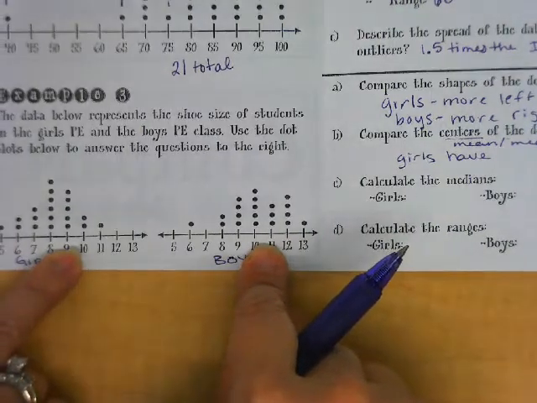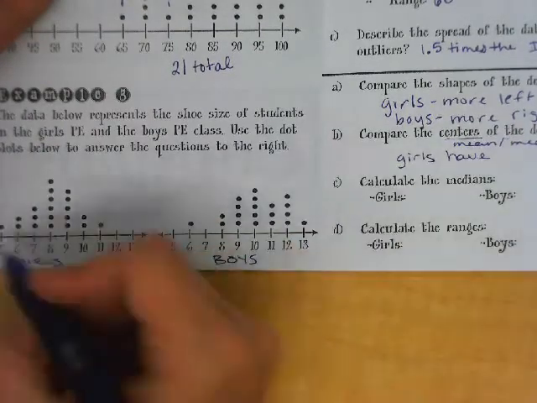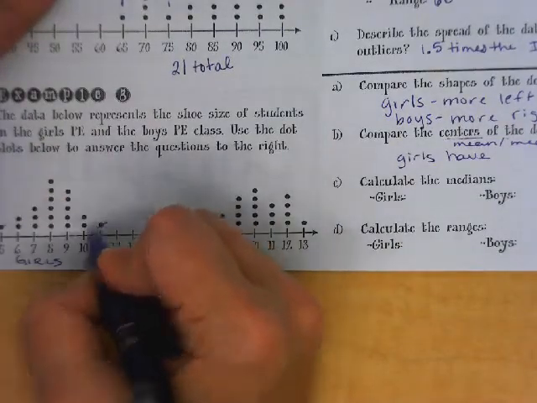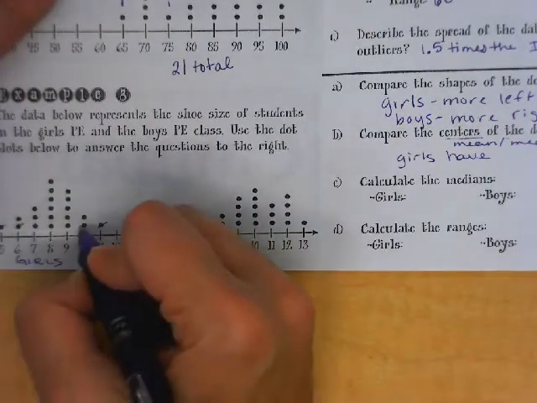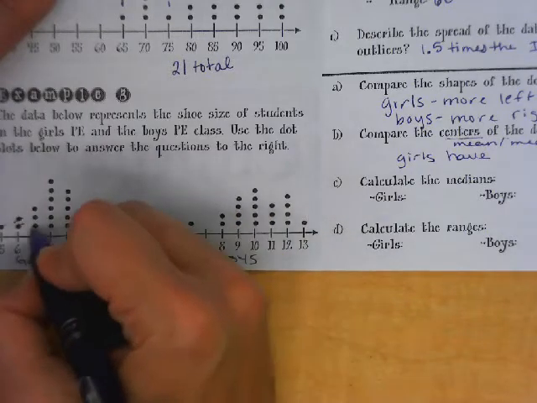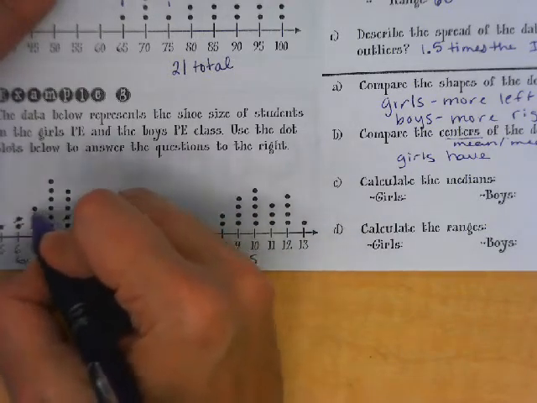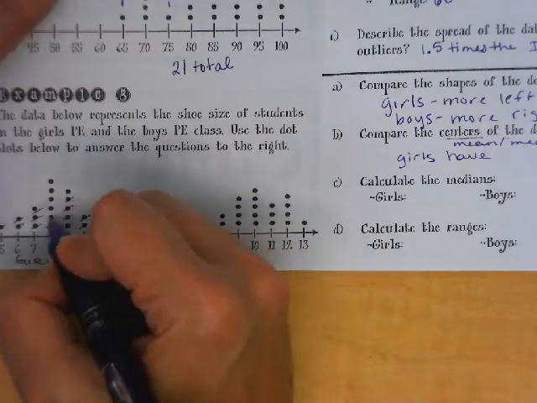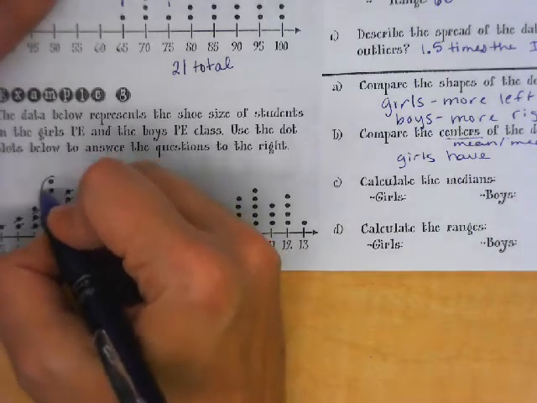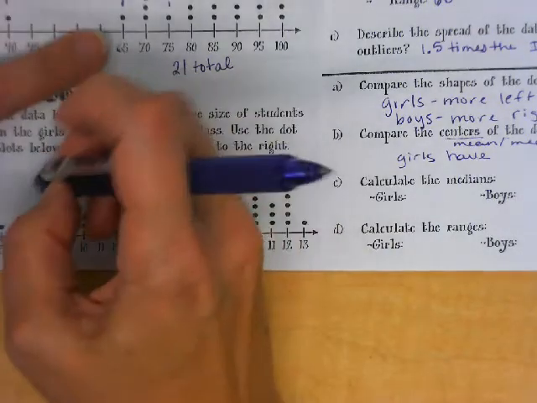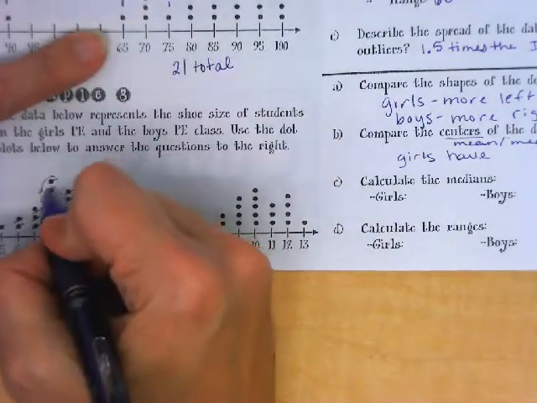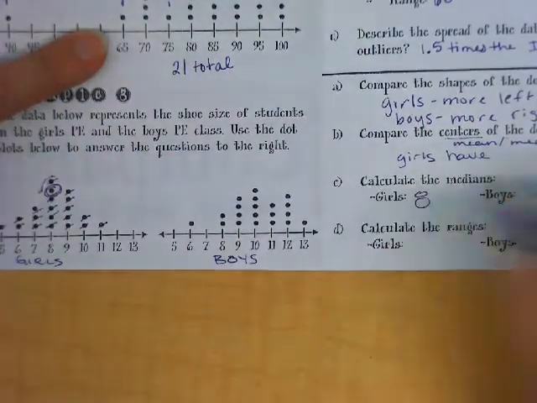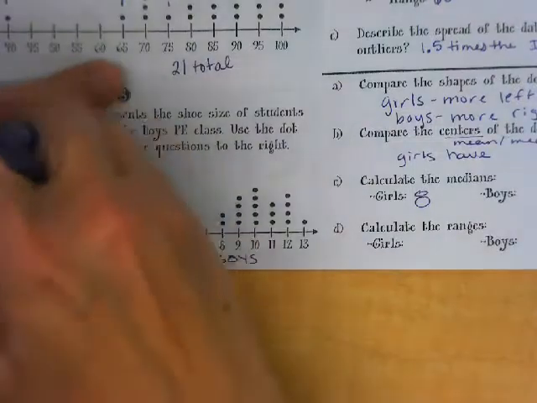The middle number. Well, it asks us to find the middle. Let's do that. Remember we did this yesterday. High, low. High, low. High, low. Keep going. Oh, look. I could even do this one. So my median is what? 8. And then we can do the same thing for the boys.